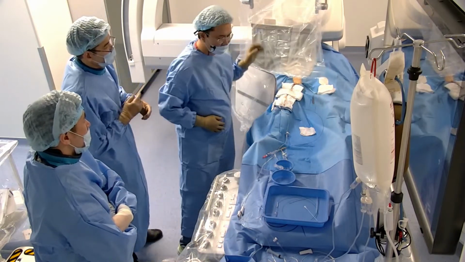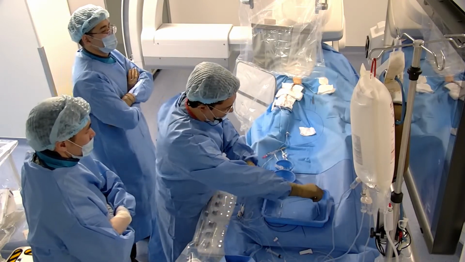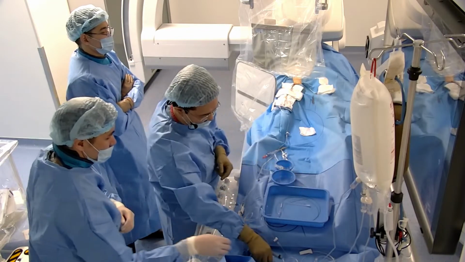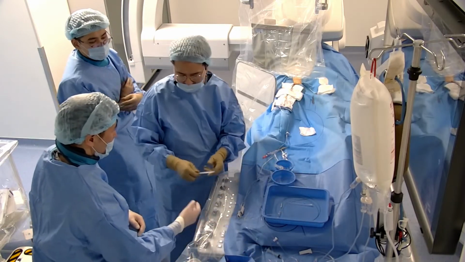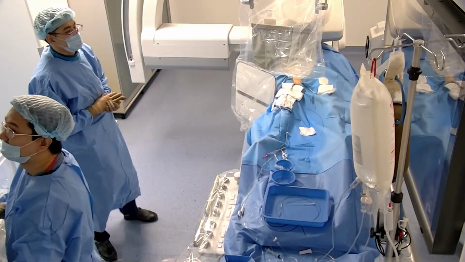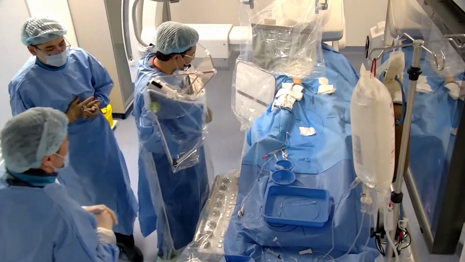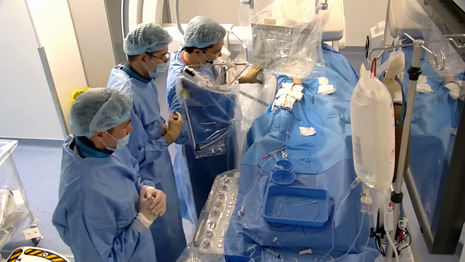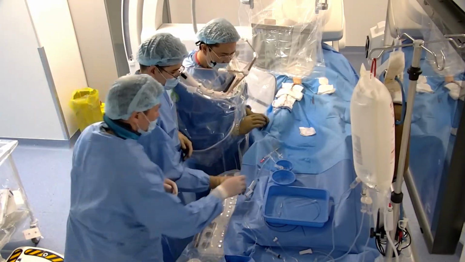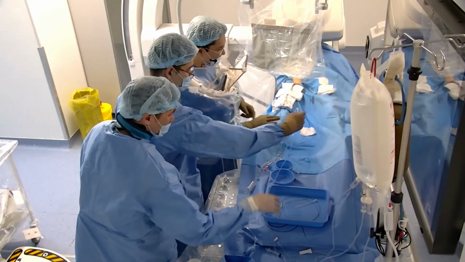Yes, we planned to do under local anesthesia, but the patient said she has a pain in the right shoulder and she couldn't lie on the table for 1 hour. And the aneurysm is quite small, that's why we decided to switch to general anesthesia. I think it's a better decision, and all for the patient.